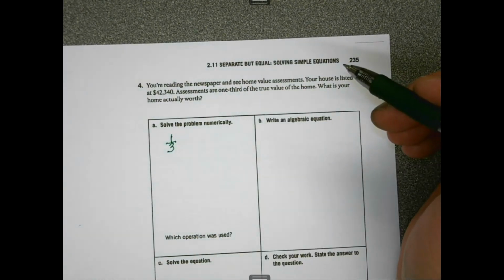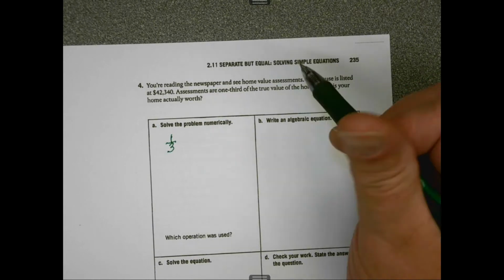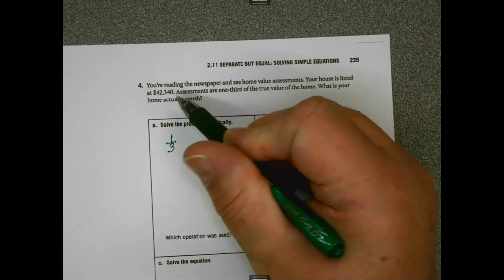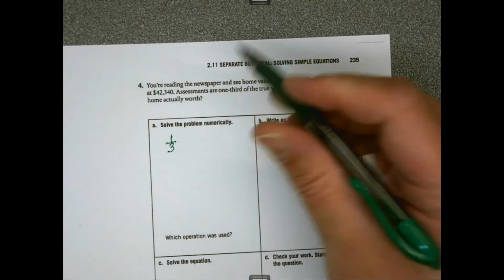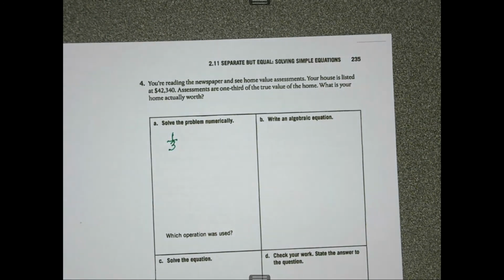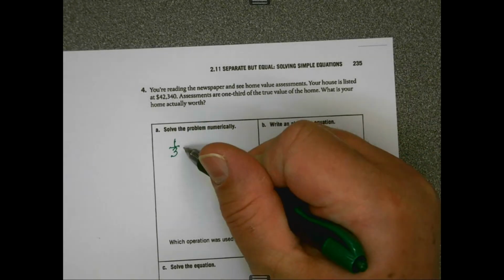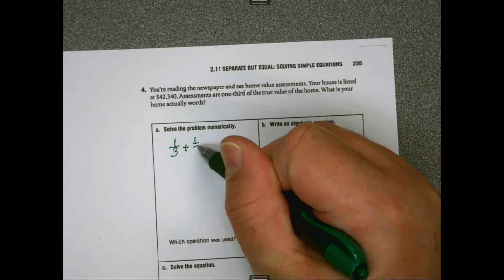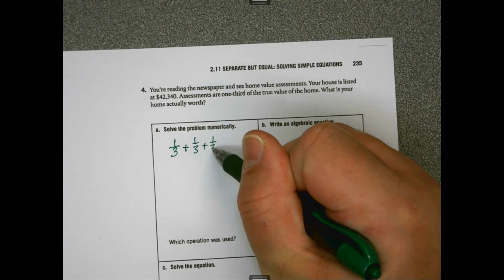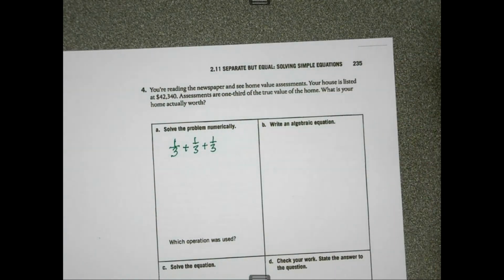If I take that 1/3, add another 1/3, add another 1/3, I get my whole. This is how I'm thinking about solving this in my head. If I add all that up, I get the full value of my house, 100%, or 1/1, or 3/3, or whatever you want to call it.